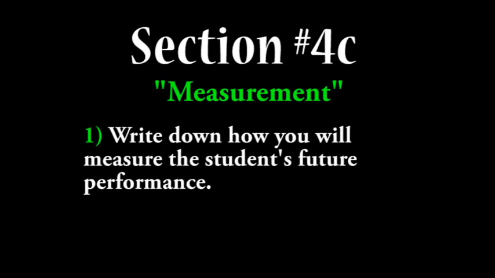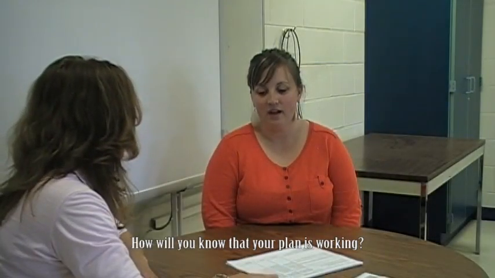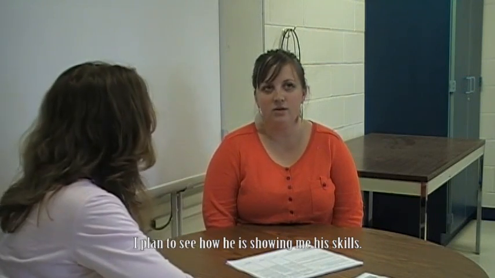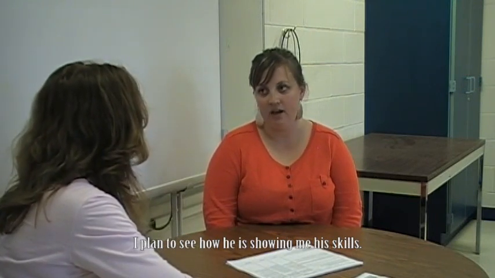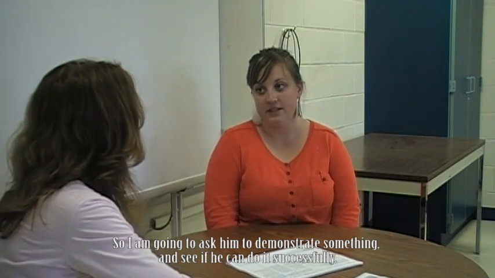Section 4C, Measurement. Write down how you will measure the student's future performance, and then write down how you will know if this strategy is working. How will you know that your plan is working? I plan to see how he's showing me his skills. So I'm going to ask him to demonstrate something and see if he can do it successfully.